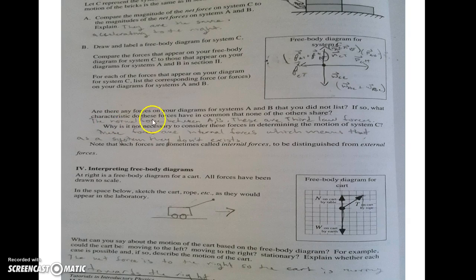That's the only characteristic that none of these have, that they're third law pairs, and they're the only force that does not exist in this diagram. Why is it not considered in determining the motion?